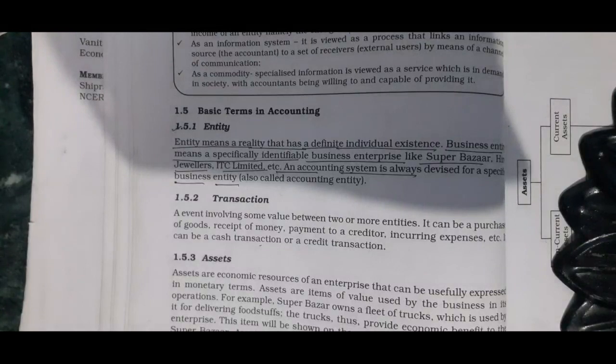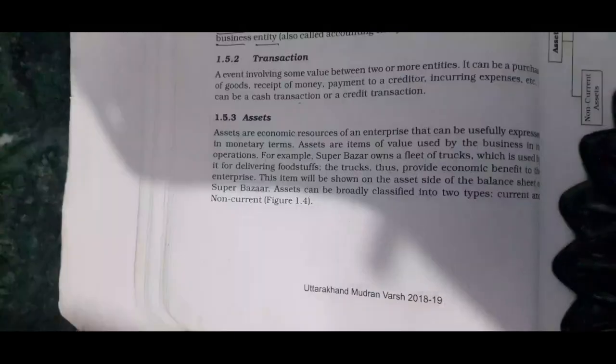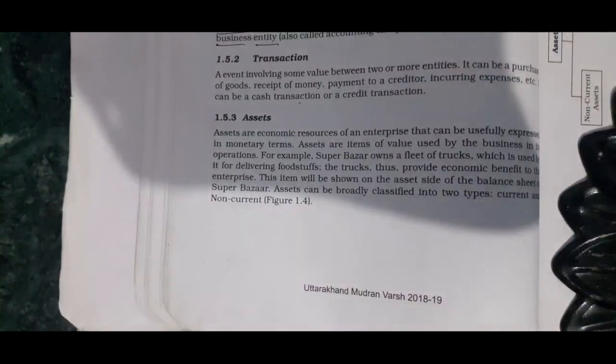Children, today I will explain the basic terms which are very important and we will use these terms in accounts. In the previous video also I explained some basic terms. Today again I will explain more terms. So children, let's continue. The first term is transaction.